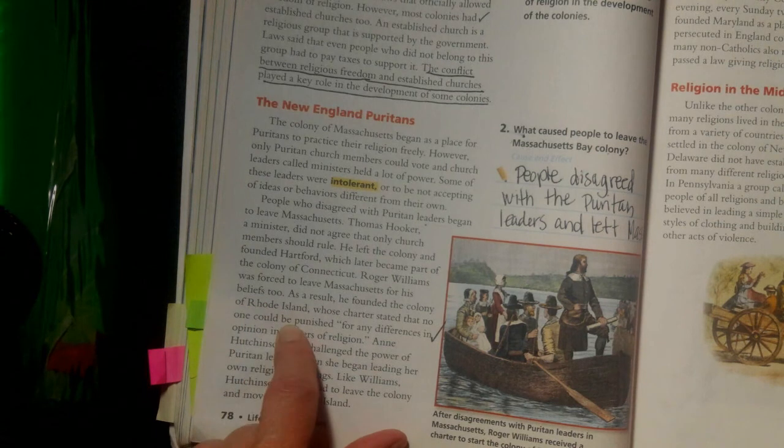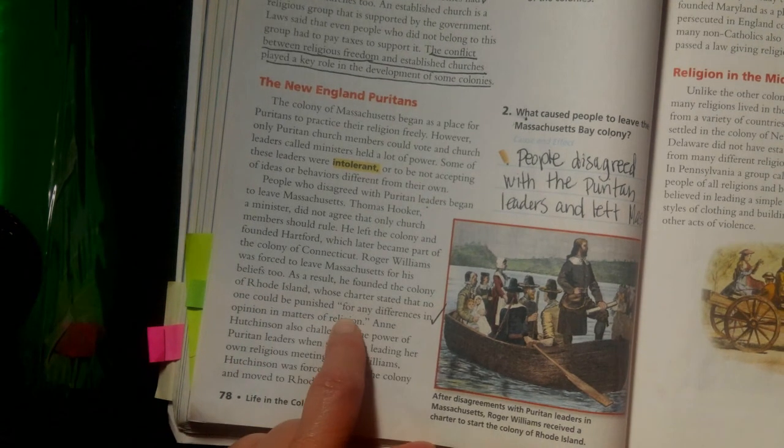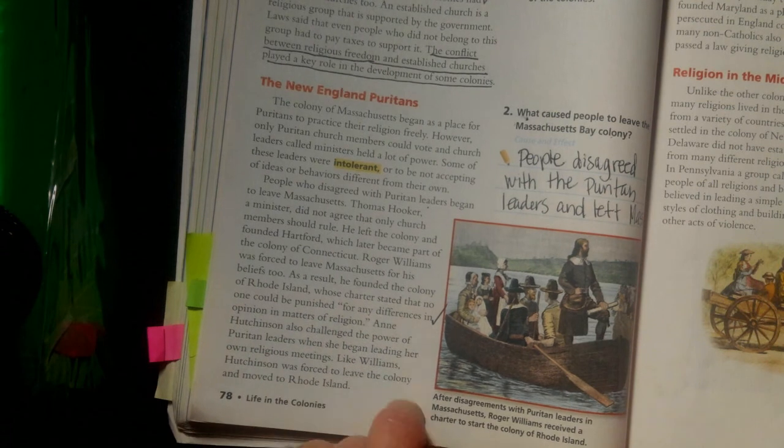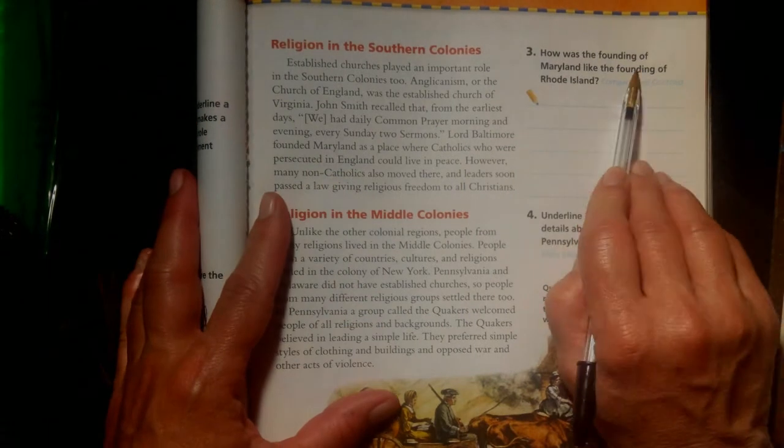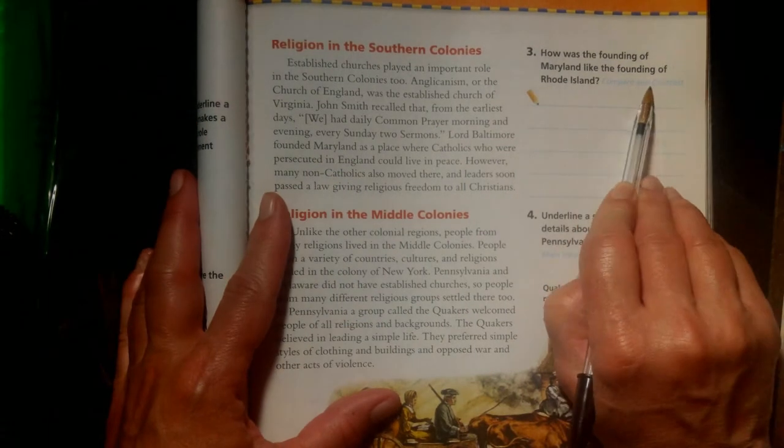He went to Rhode Island, and then started his charter of his state, and they could not be punished for any differences in opinion in matters of religion. So how was the founding of Maryland like the founding of Rhode Island? Compare and contrast.